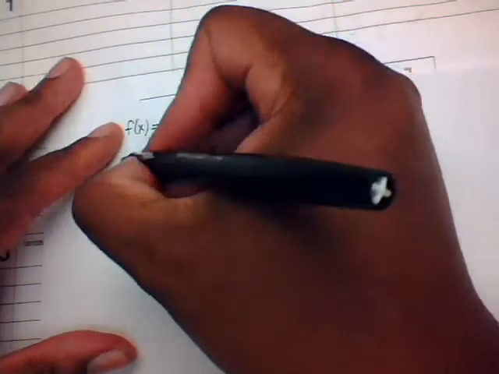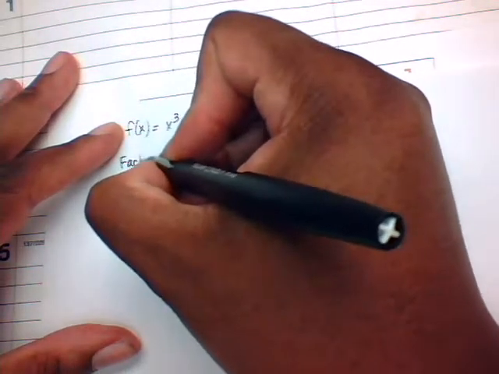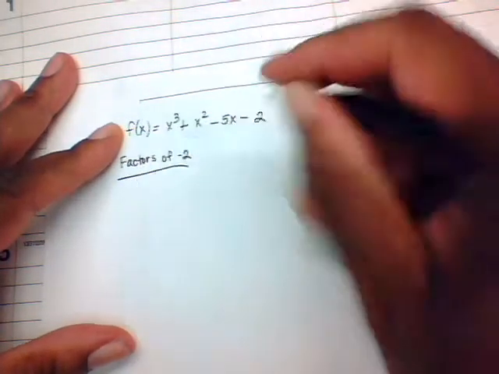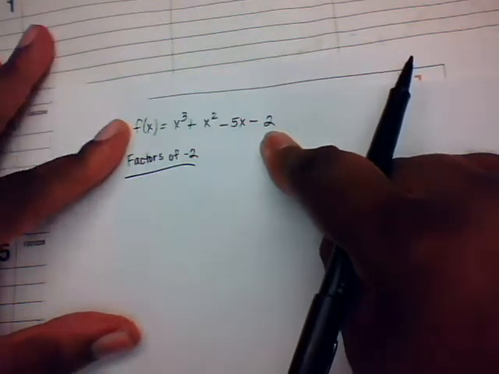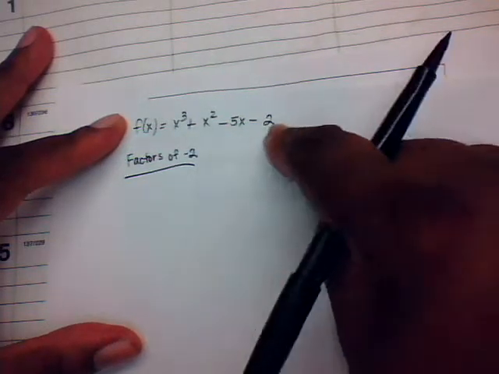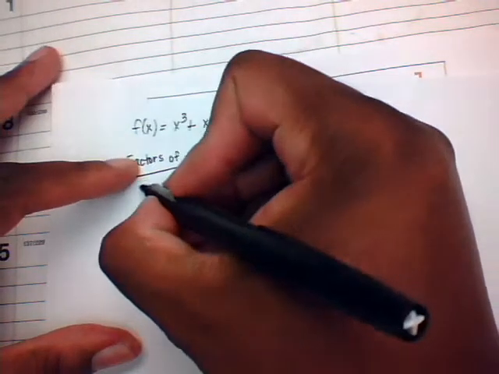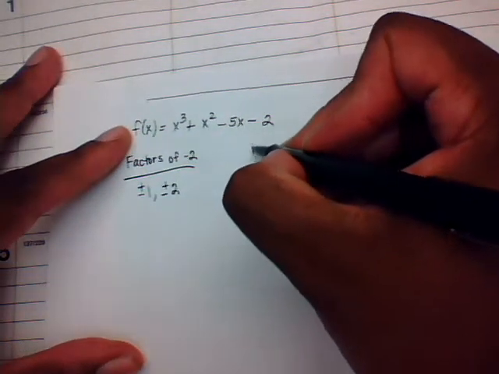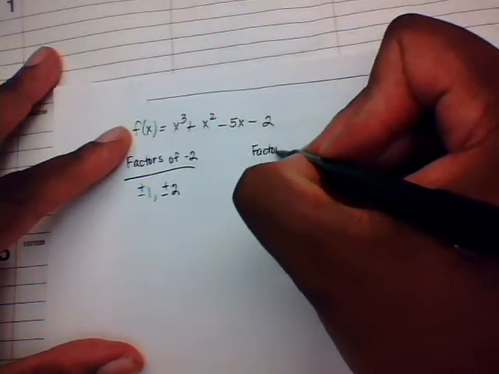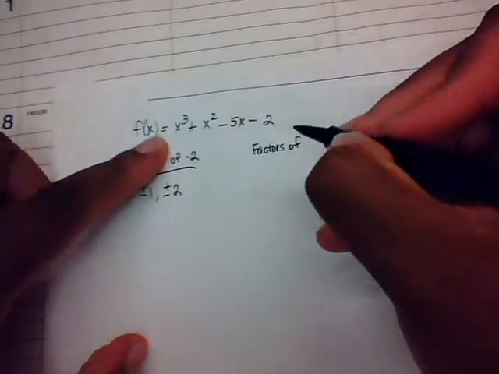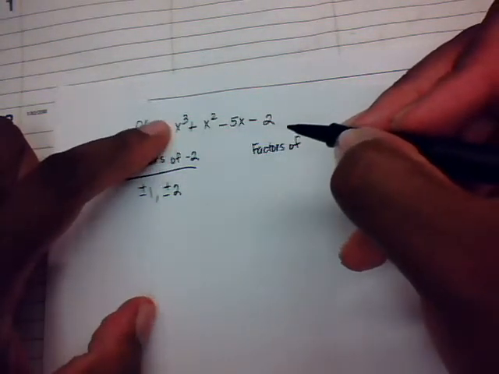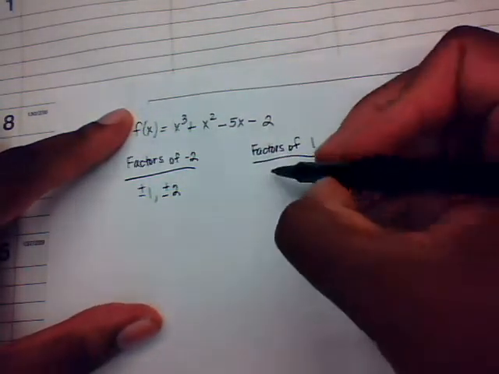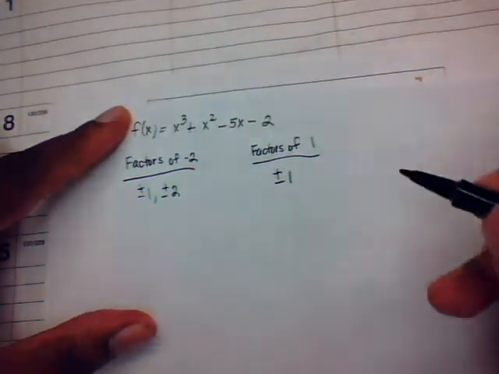Okay. So let's look at the factors of the constant term, which is in this case -2. So the factors of -2 are just simply plus or minus 1 and plus or minus 2. And then the factors of the leading coefficient, well, that's the coefficient of the variable with the highest exponent, and it's understood to be 1. So this one's easy. That's just simply going to be plus or minus 1.